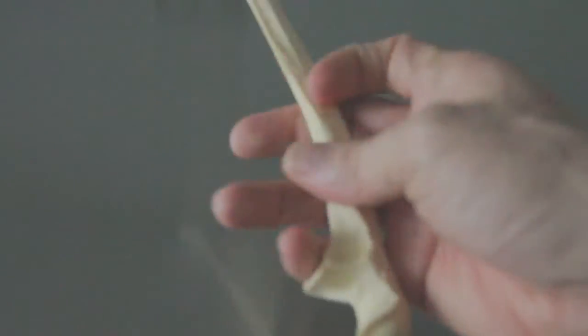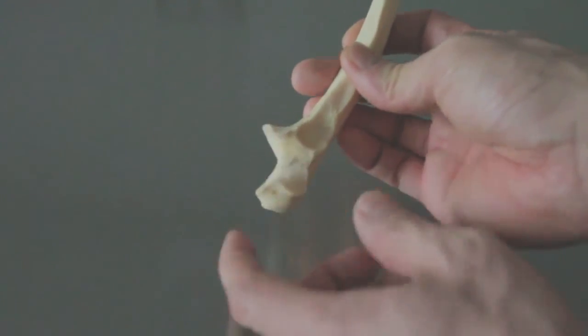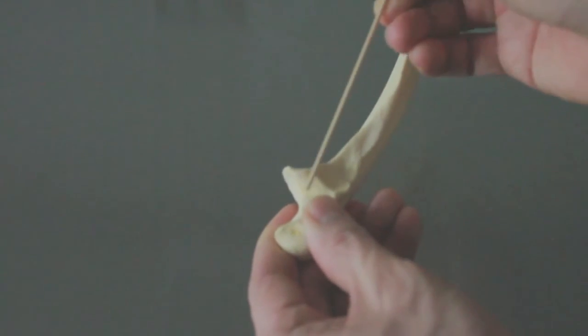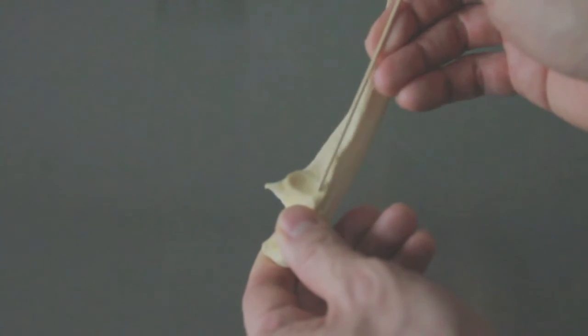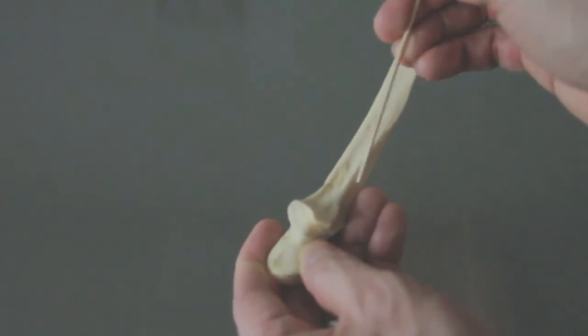And now let's review. Olecranon process, trochlear notch, also known as semilunar notch, coronoid process, radial notch, ulnar tuberosity, right around here, head of the ulna, and then styloid process of the ulna.